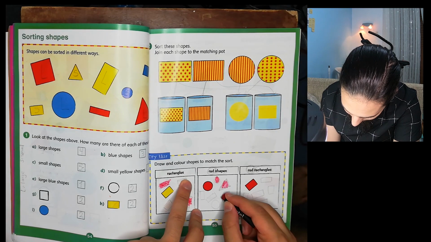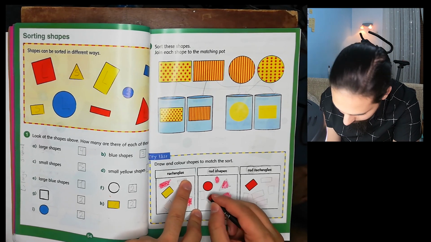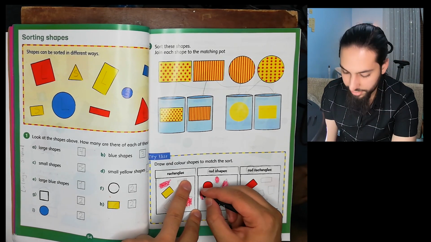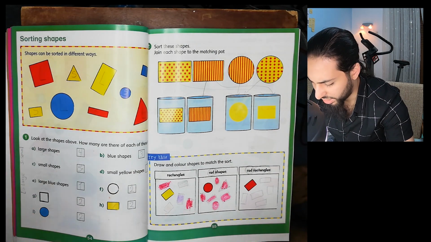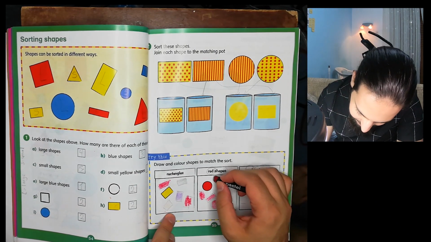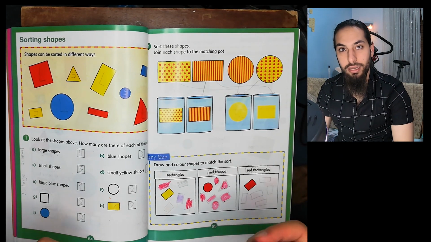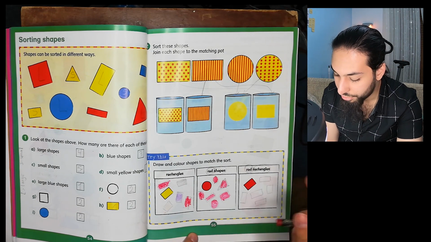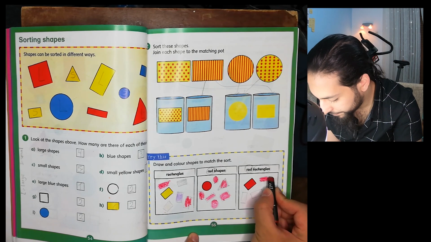Of course, you can take your time coloring these because it's really nice to get them nice and tidy, but these colors are not easy to use, so that's why I'm doing this as fast as I can, because if I don't do it fast, it won't stick on the paper. Okay, we have red shapes, so all of these are red. Now we have red rectangles, so we have to color these red as well.